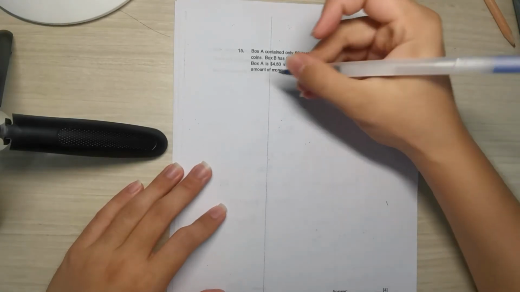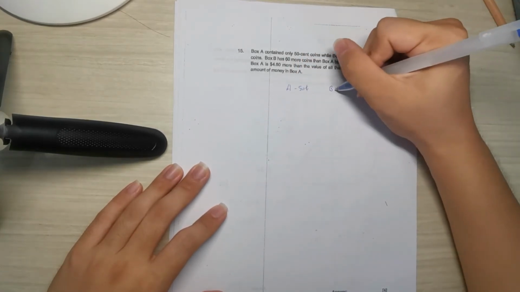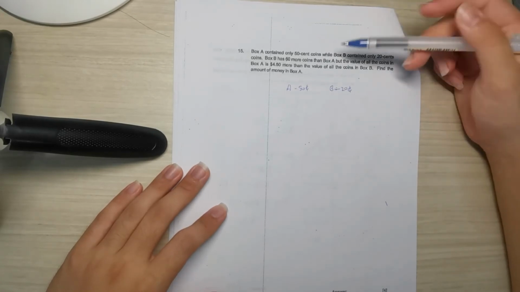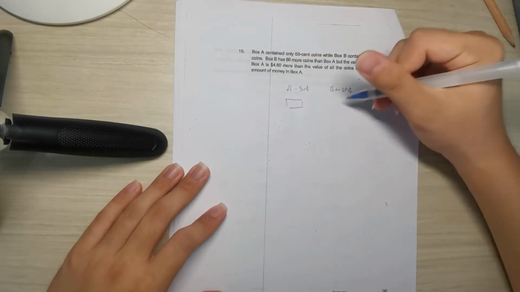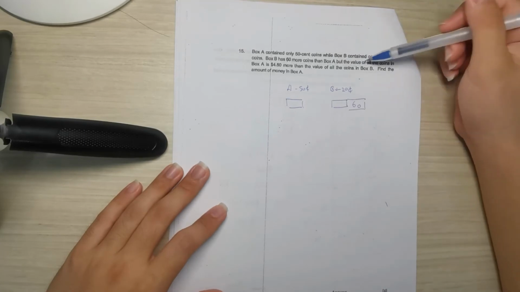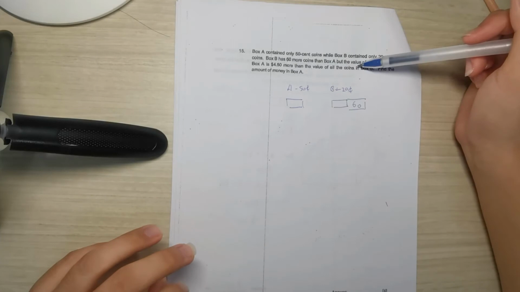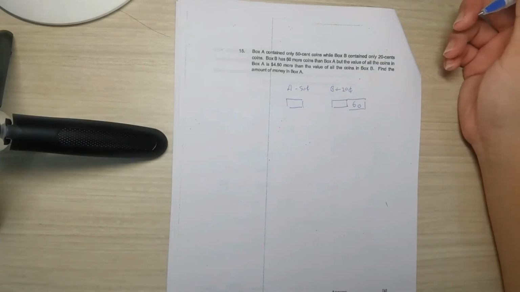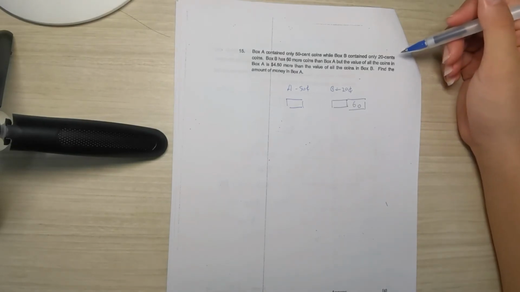So A only has 50-cent coins. B only has 20-cent coins. So box B has 60 more coins than A. So A has this many coins, B has this many and 60 more. But the value of all the coins in A is $4.50 more than the value of all the coins in B. Find the amount of money in box A.